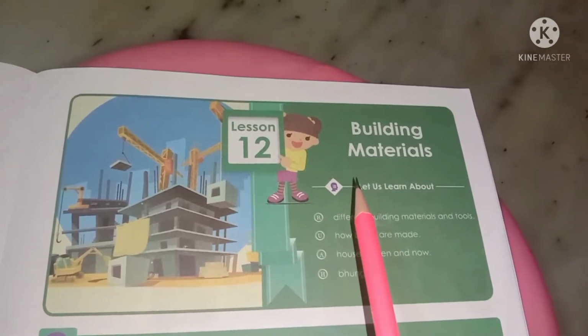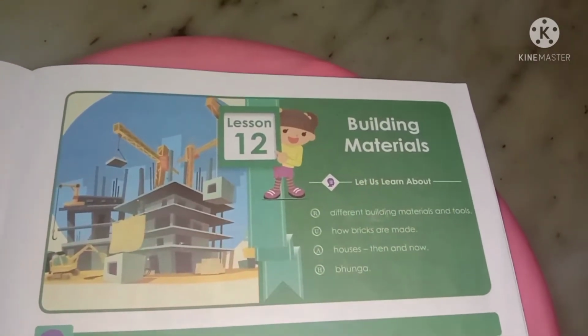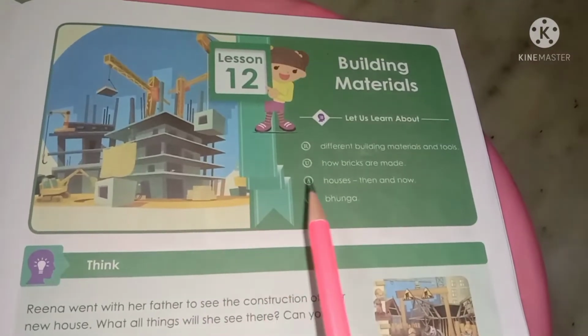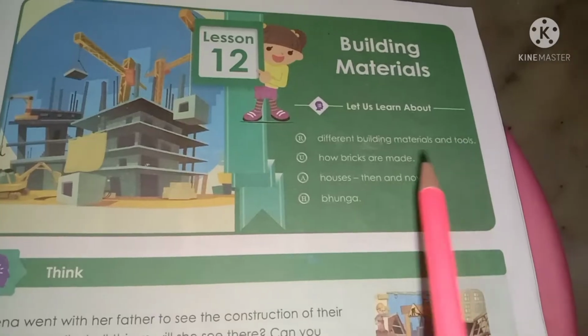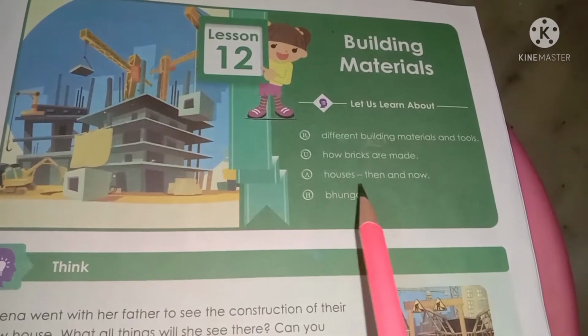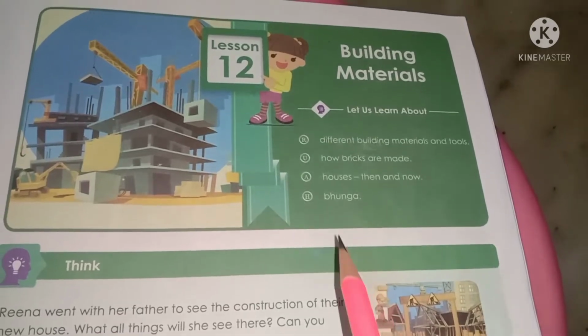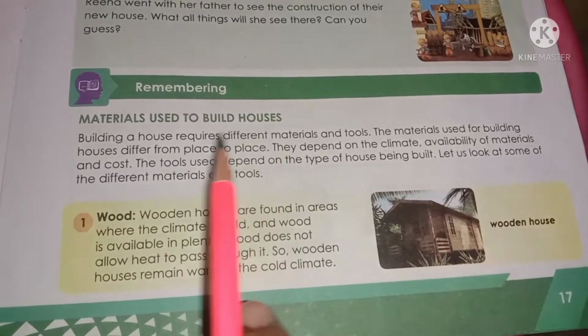Let us start a new lesson, Lesson 12, Building Materials. Okay children, in this lesson we are going to learn about different building materials and tools, then how bricks are made, houses then and now, and the Bunga house. See some of the materials used to build houses, children.